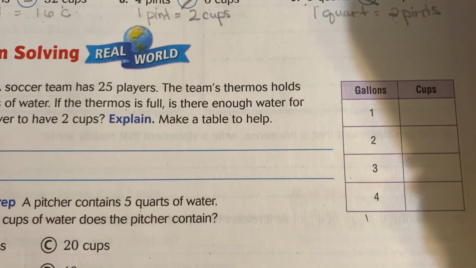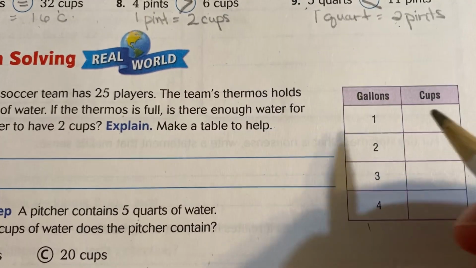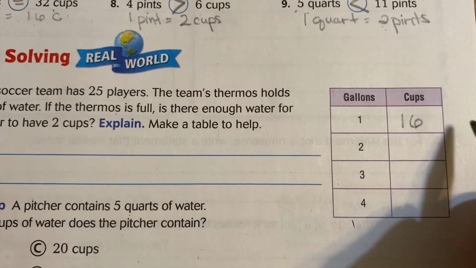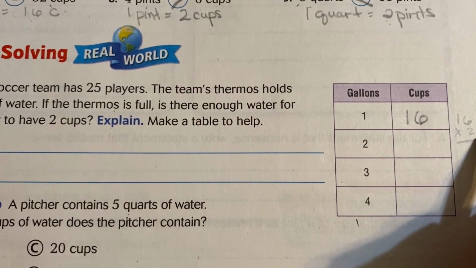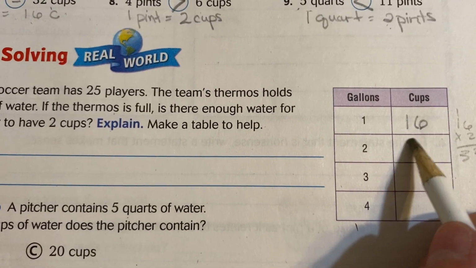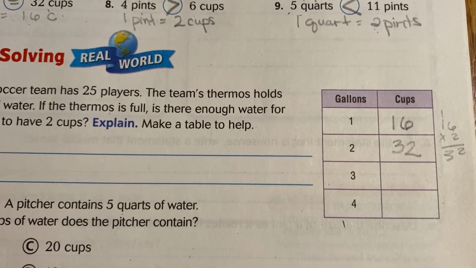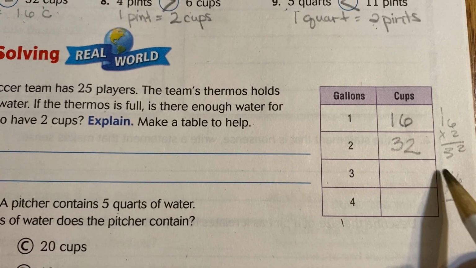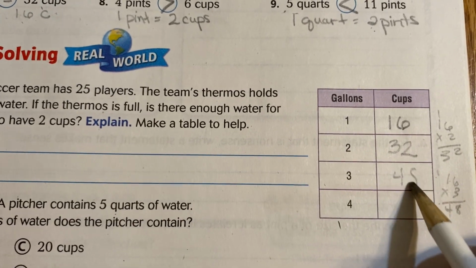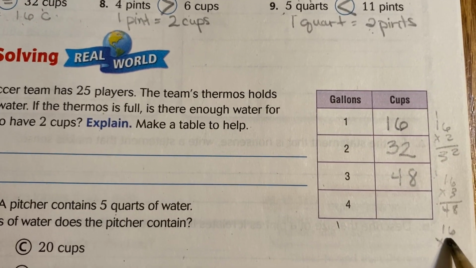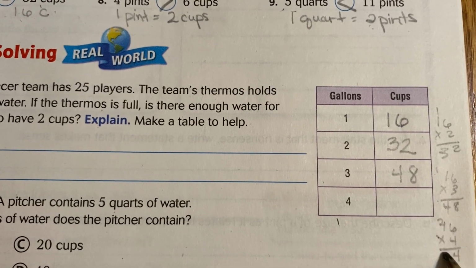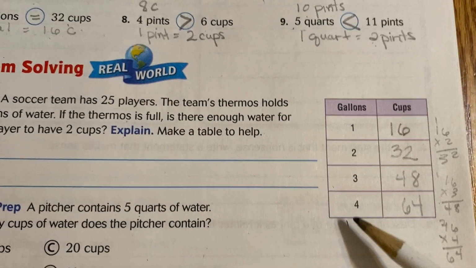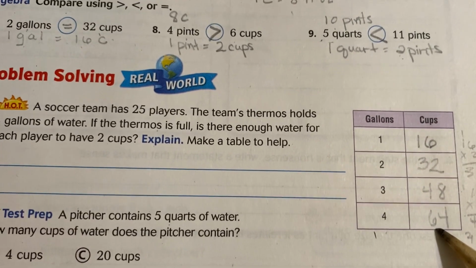So 1 gallon is 16 cups. 2 gallons would be 2 times 16, 32. 3 gallons would be 3 times 16, 48. And 4 gallons would be 4 times 16, 64. So we know if we have 4 gallons, we have 64 cups.